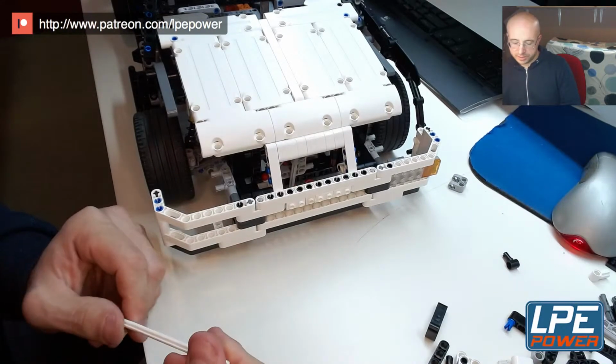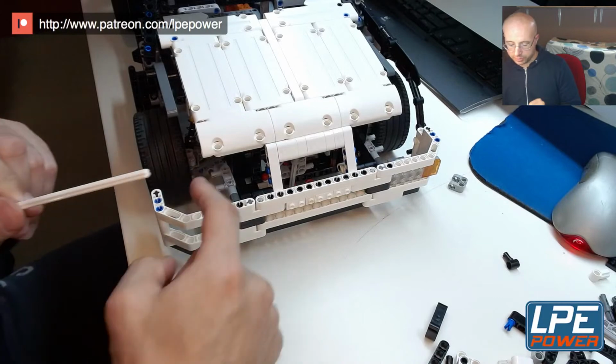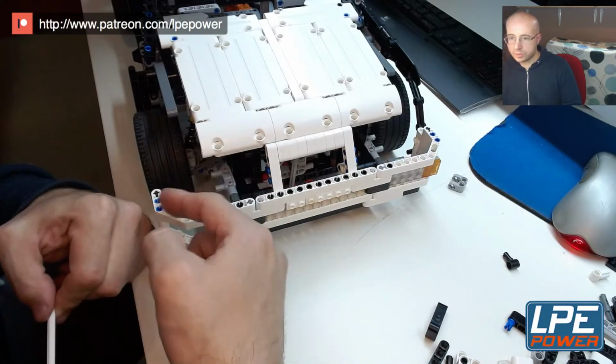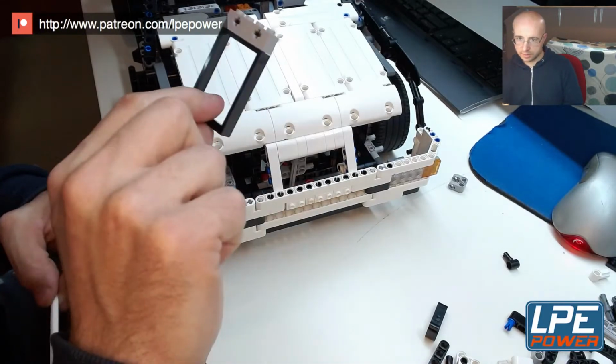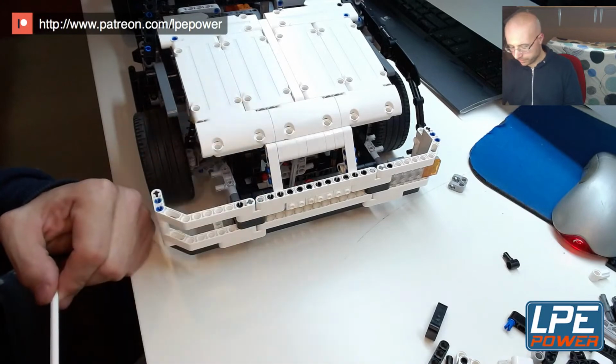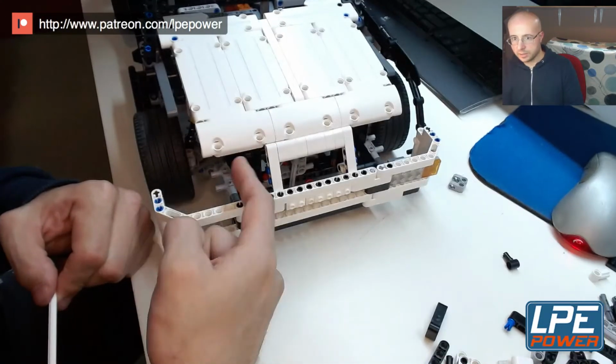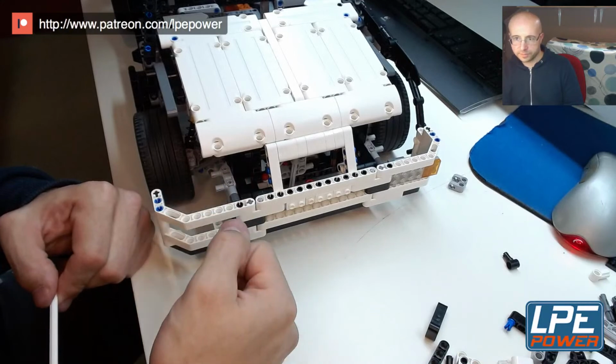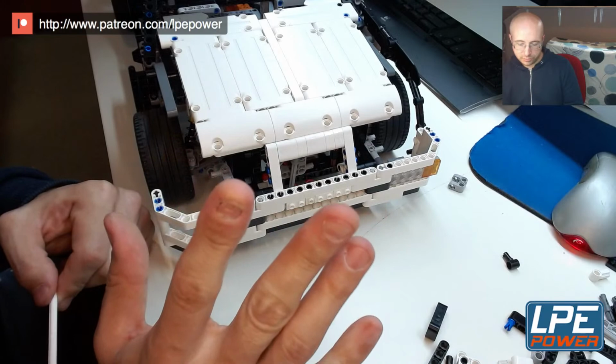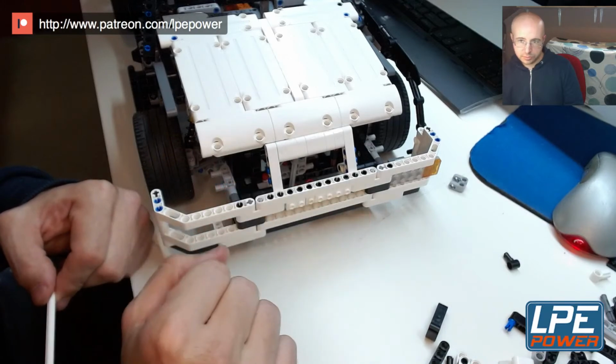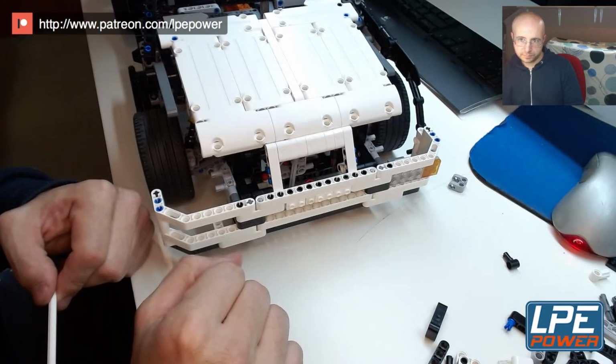But the sad part is that we are not gonna have the luxury of a window here, because there's a window integrated in those, and I don't think we have any clear plastic bit that we can use here. If we do, please do correct me.